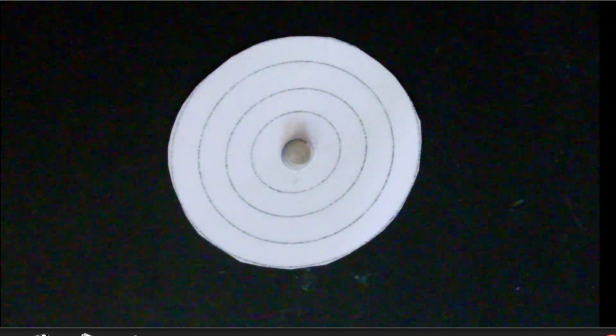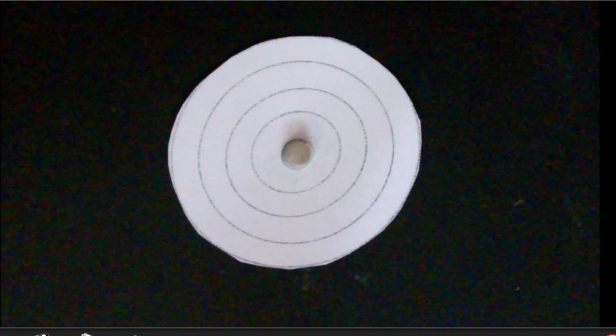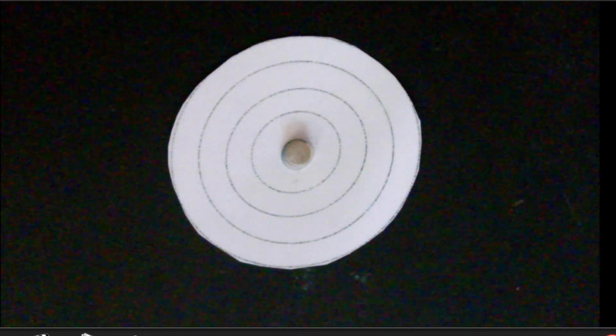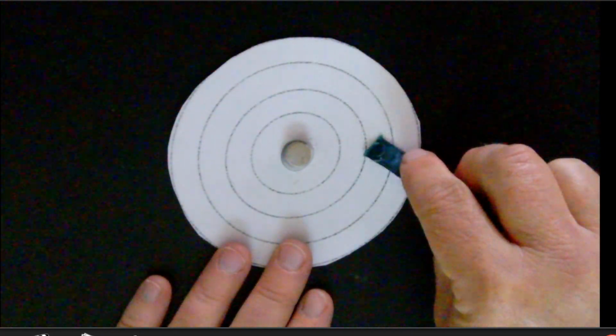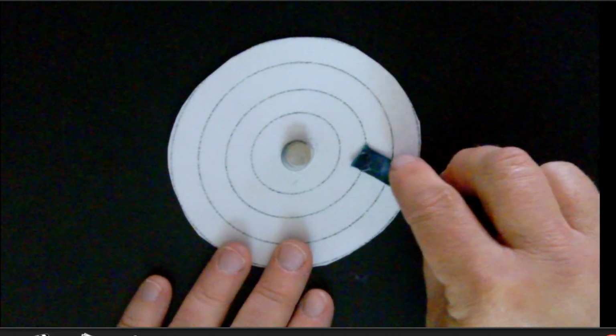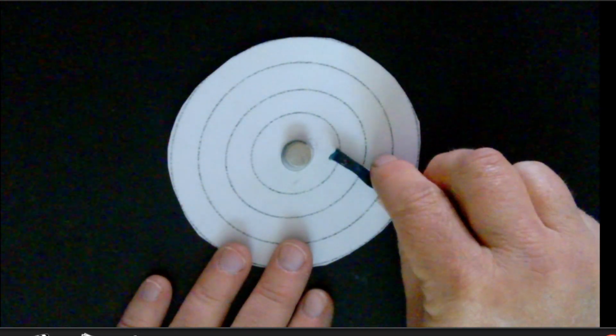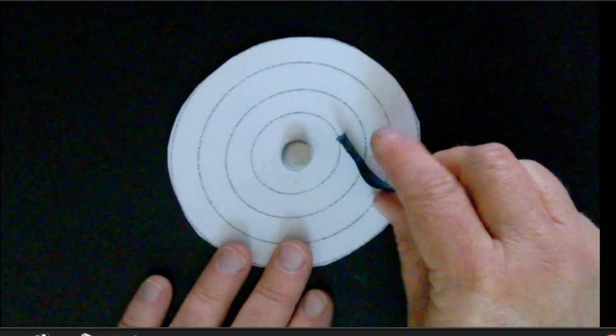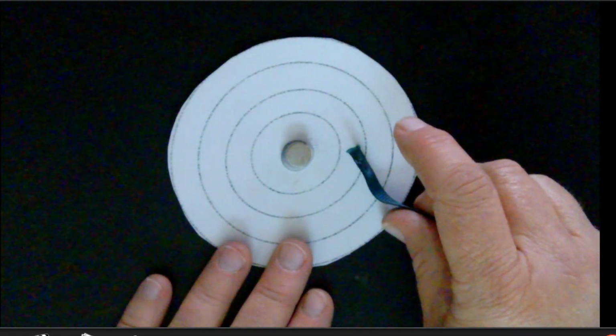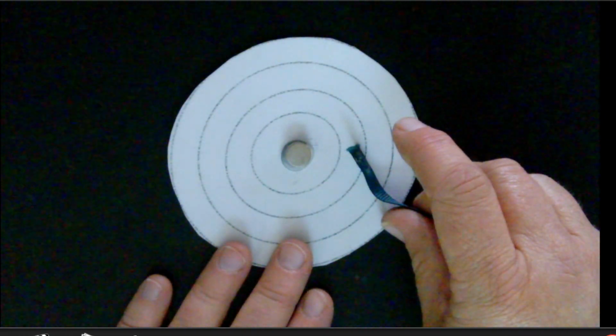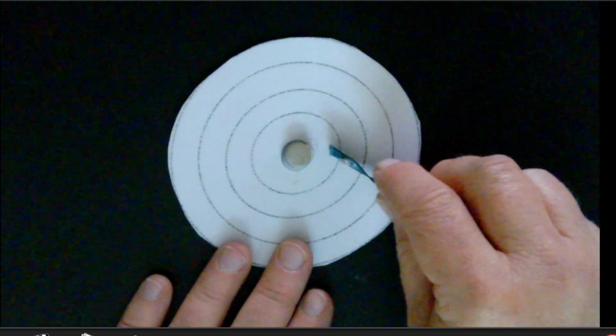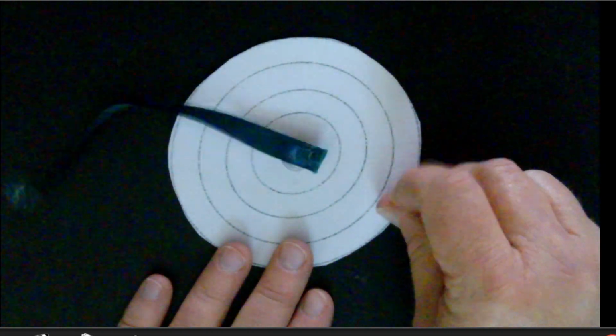All right, so we have our first one, and we're going to start in the second energy shell. As you can see, when I let go, it's attracted. When we go from the first shell, it really is pulling.